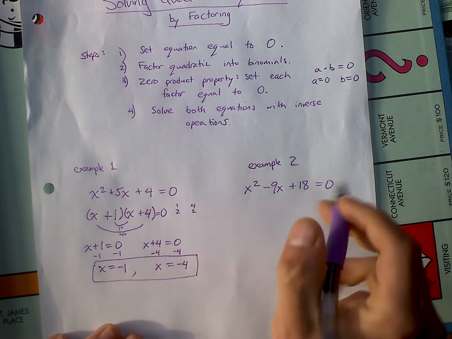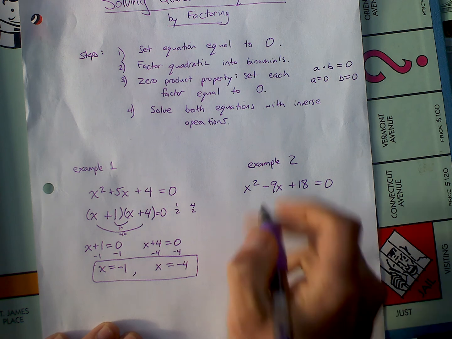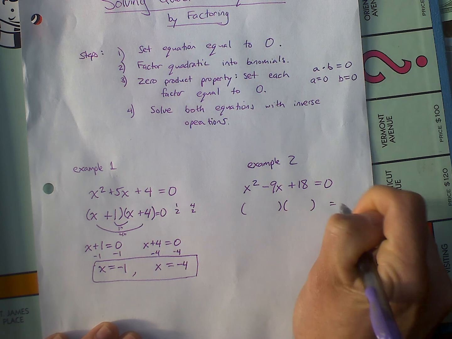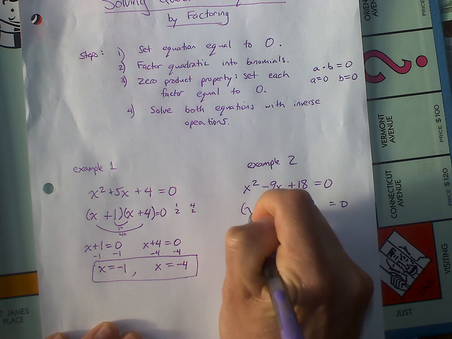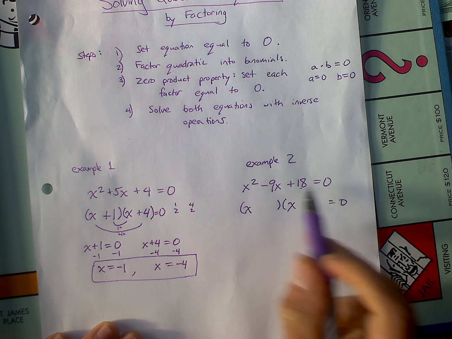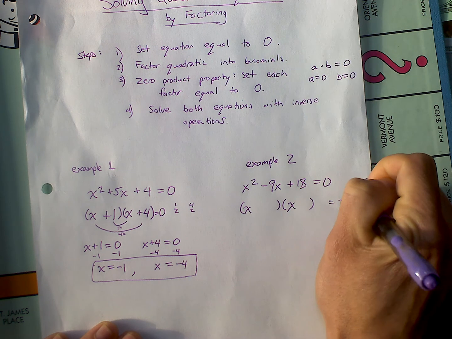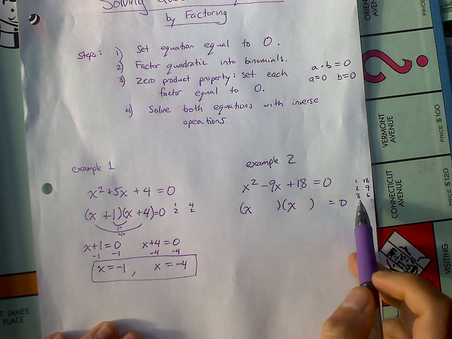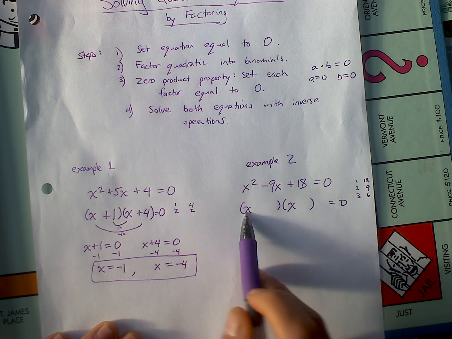Example 2. We have a quadratic equation. It's already set equal to 0. Set up two binomials, just like you did on the last homework. Bring down that equals 0 for later. What multiplies to make x squared? x and x. Look at the 18 next. What multiplies to make 18? Let's make a list. 1 and 18, 2 and 9, 3 and 6. I don't need to write the other ones, the reverse order, because they're both just being multiplied, so the order will not matter.